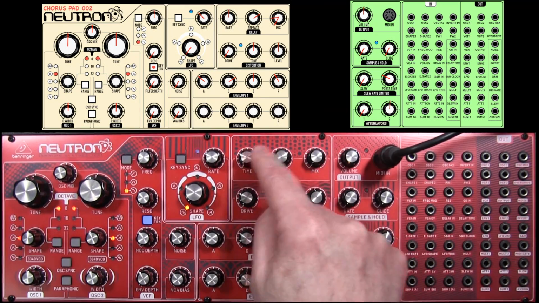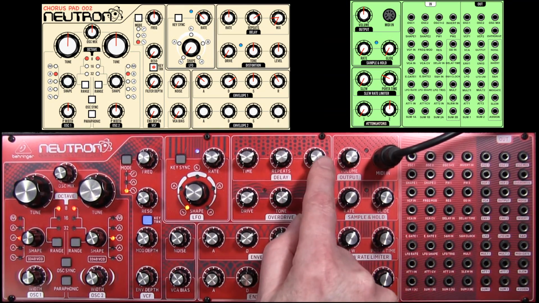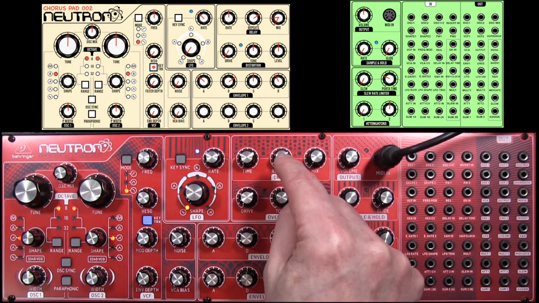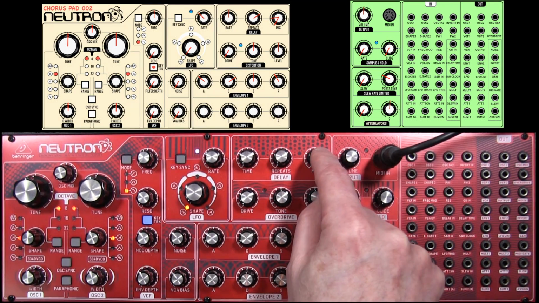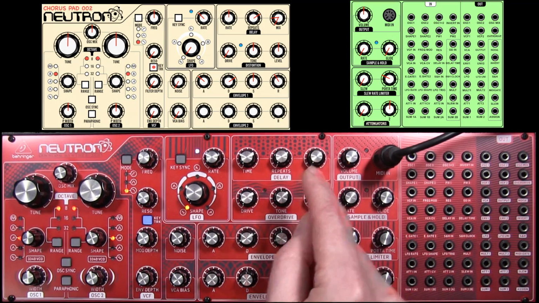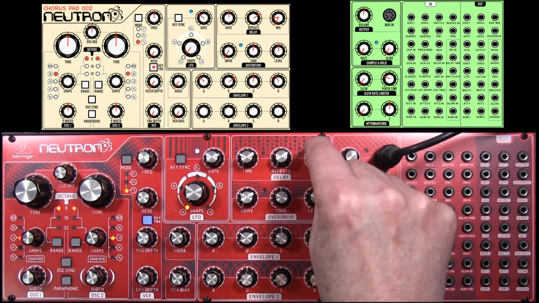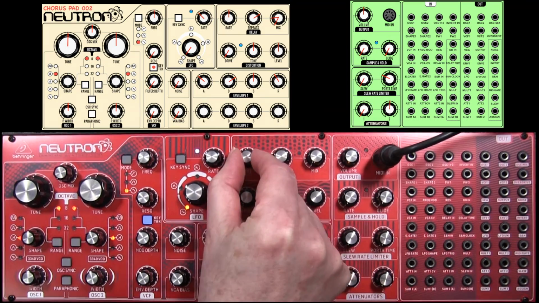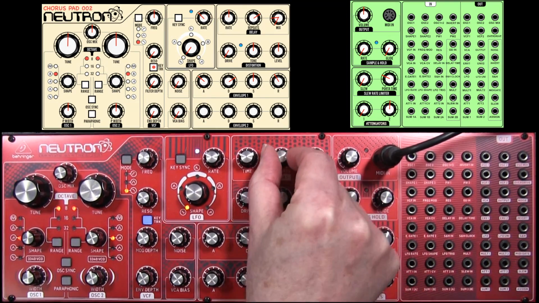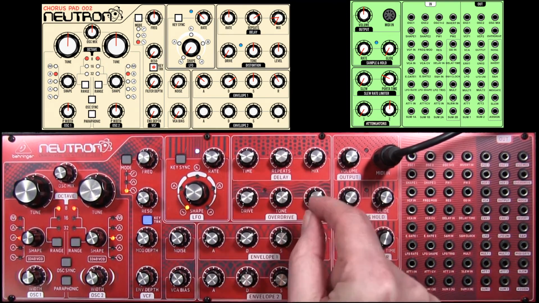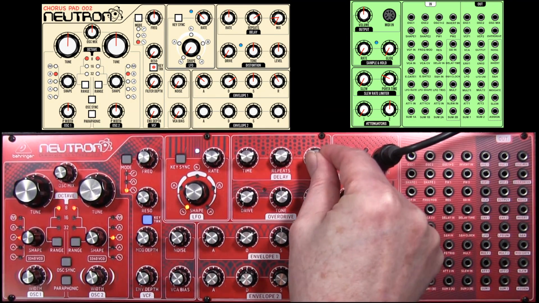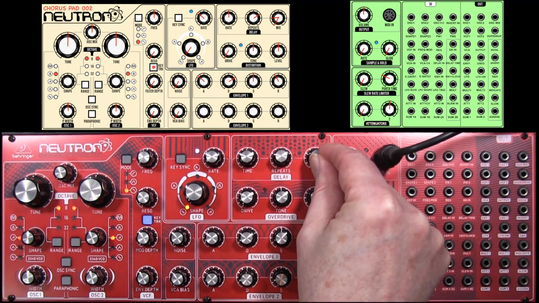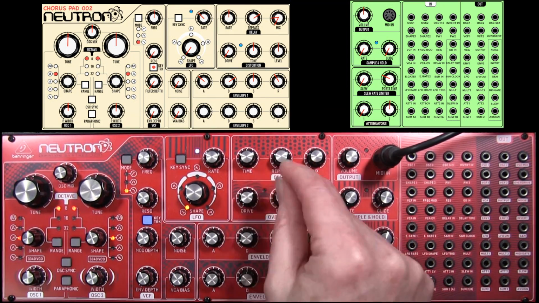So the delay time, now a lot of these sounds have used reverb, but you can use a mixture of reverb and the delay. So we'll set up the delay, that's central. Repeats about there, and just whatever you want to balance the mix, I'll set it on the maximum setting that I've got for this particular sound.